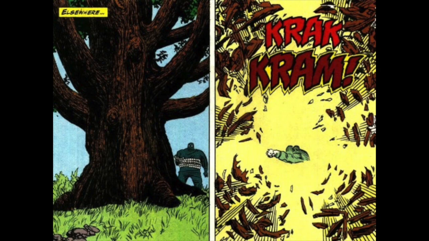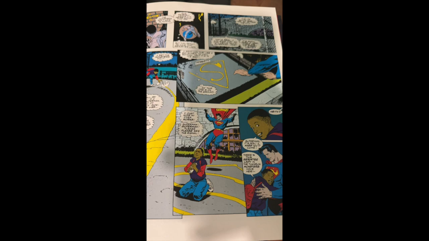So then Keith goes through the sewer and spray paints arrows to show Superman the direction, and then he gets to the basketball court and spray paints an S, kind of like Batman's symbol in the light.